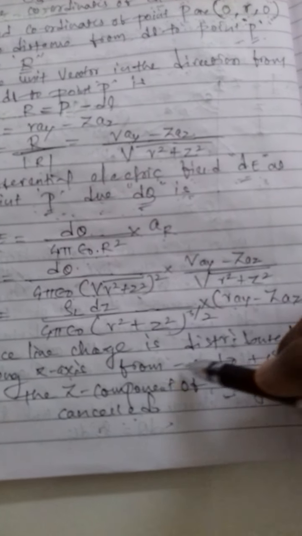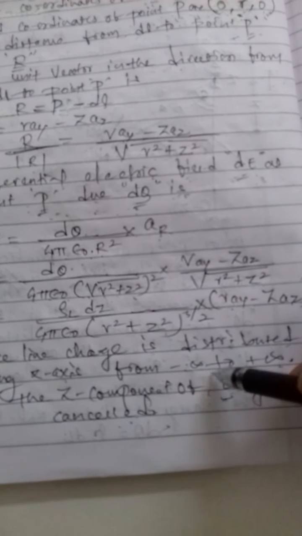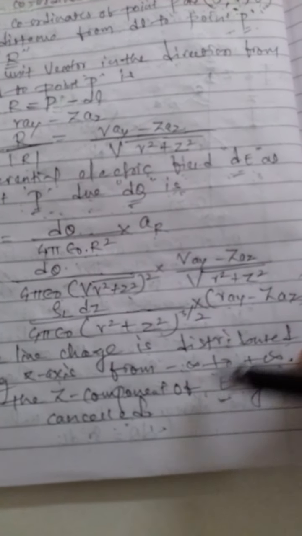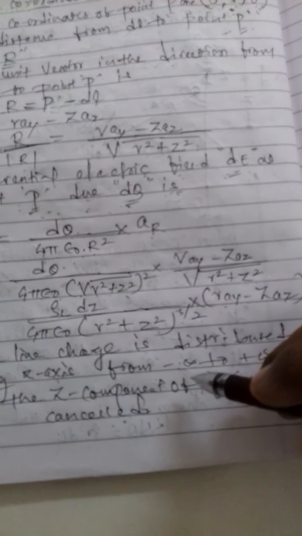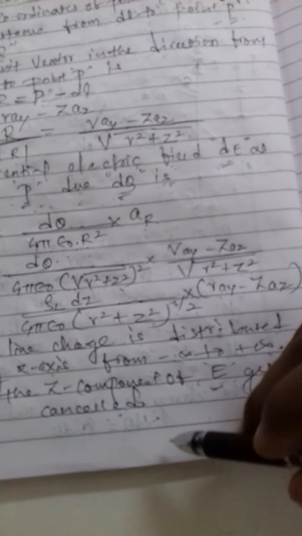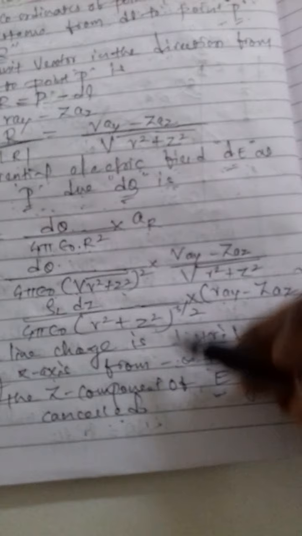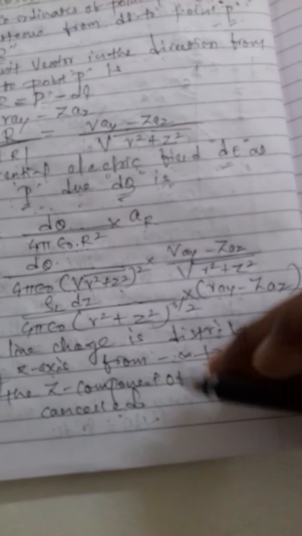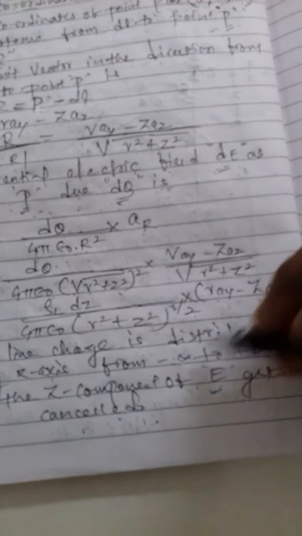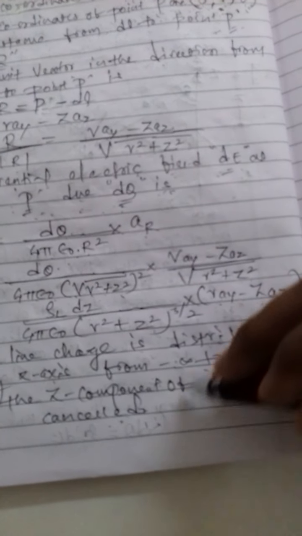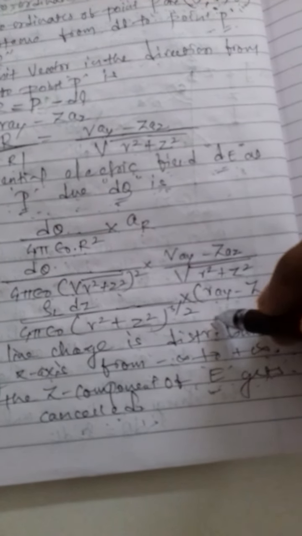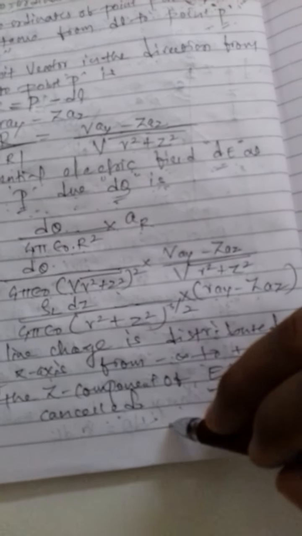Since the line charge is distributed along the z axis from minus infinity to plus infinity, the z component of E gets cancelled, because if we add the electric field intensity along the positive z direction and the electric field intensity along the negative z direction, then there will not be any presence of the z component of the electric field intensity. These are equal in magnitude but opposite in direction, so there will not be any electric field intensity along the z direction.